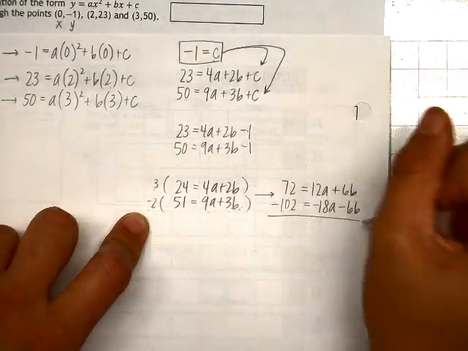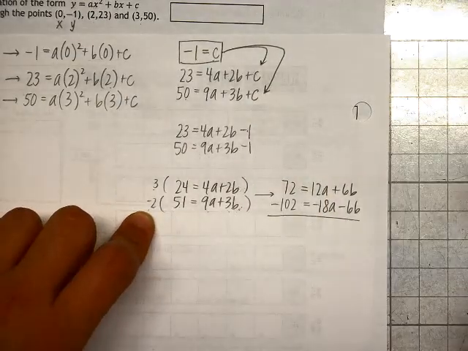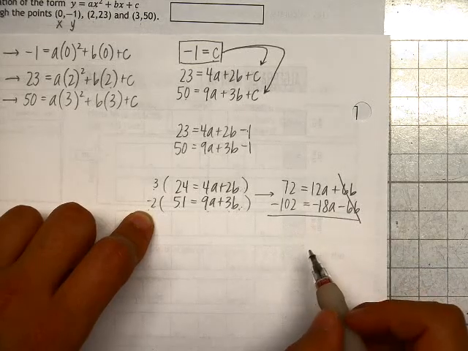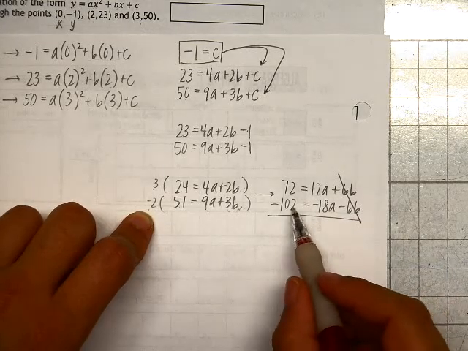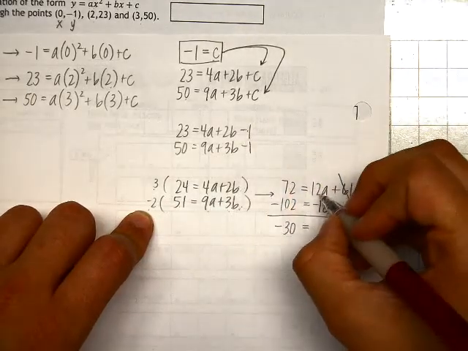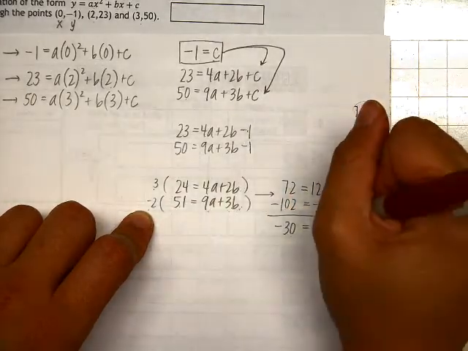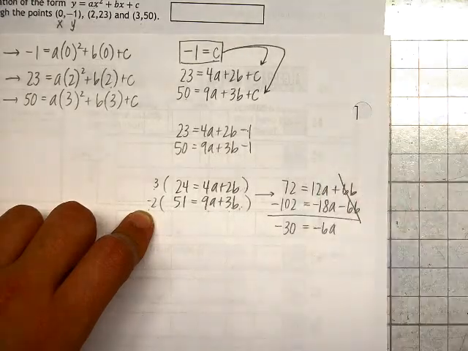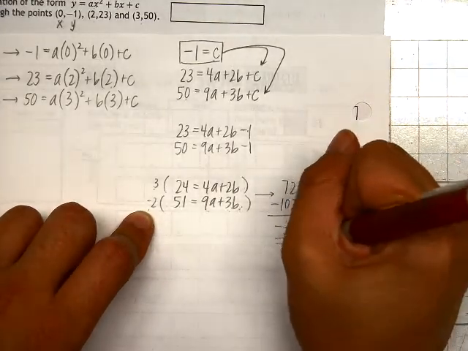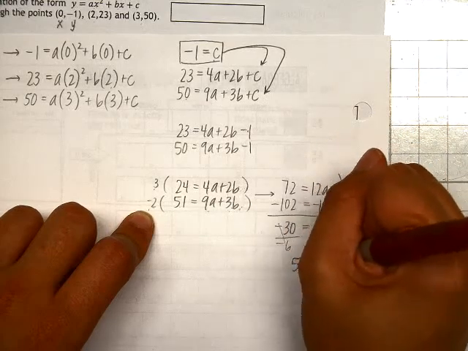If I go ahead and go vertically now to combine like terms, the b's will cancel out, and then I just combine like terms with what's left over. Negative 102 and 72 would be negative 30, equals 12a minus 18a would be negative 6a. And of course, if I divide to get a by itself, that means a is going to be positive 5.